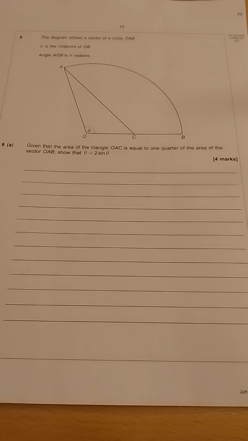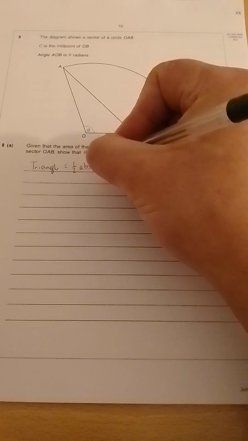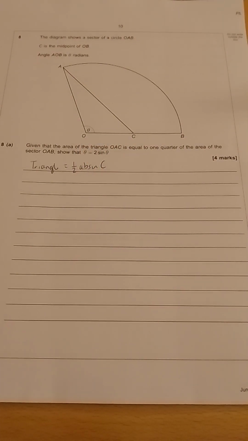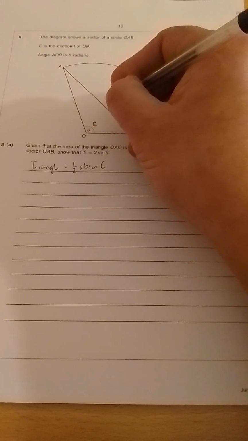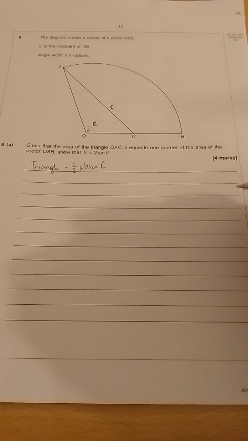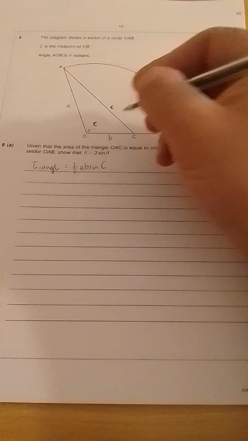Okay, for the area of the triangle, we can use the formula half ab sine C. Remember a and b, the small letters, are sides, and the capital letters, in this case capital C, is an angle. The capital letters for the angles have to correspond to their opposite side. So if this angle theta is C, this side over here would be little c, and these would be a and b, whichever way around we want them.